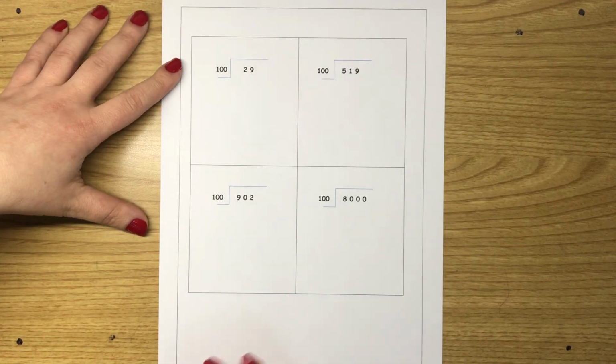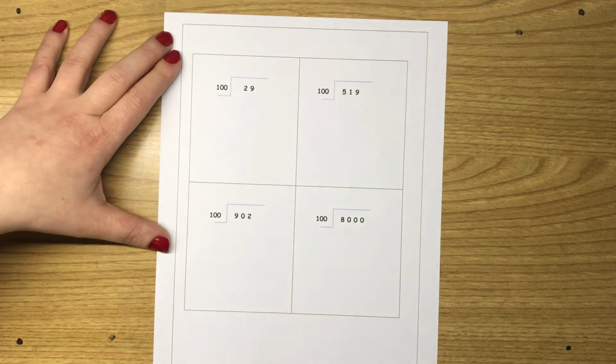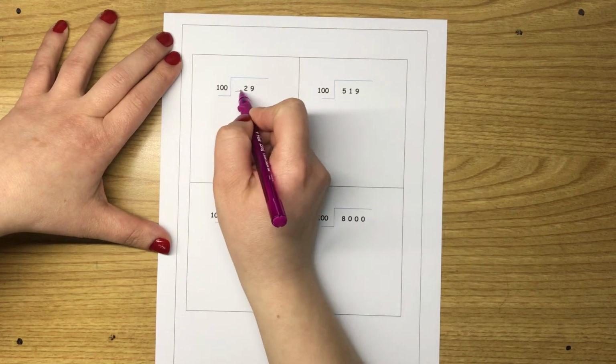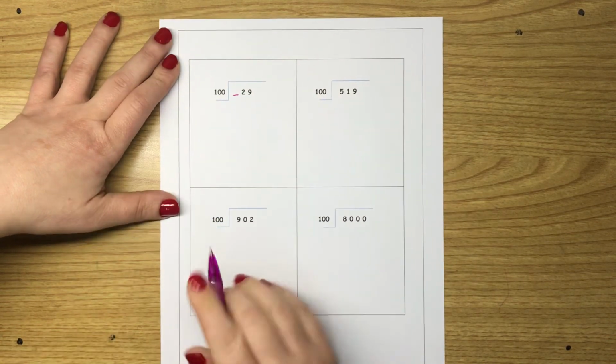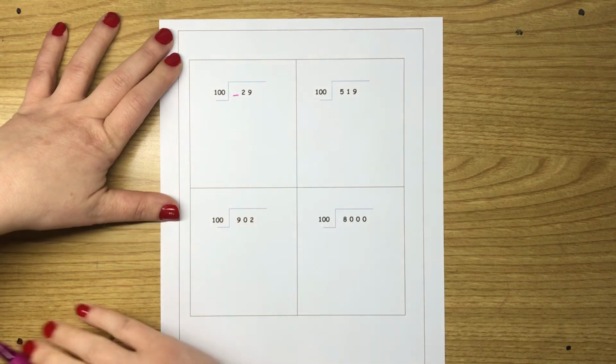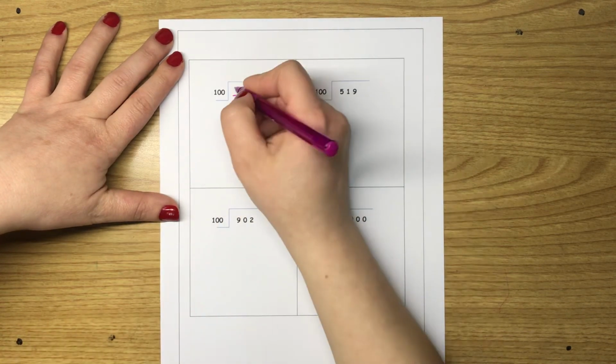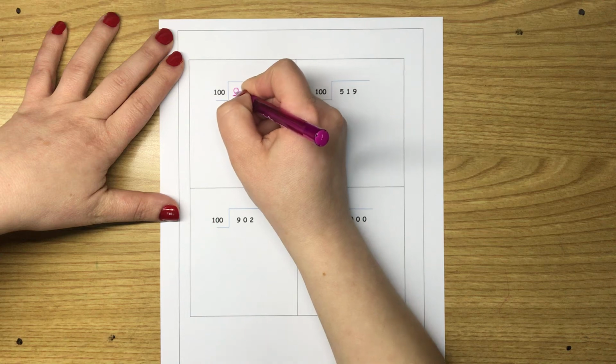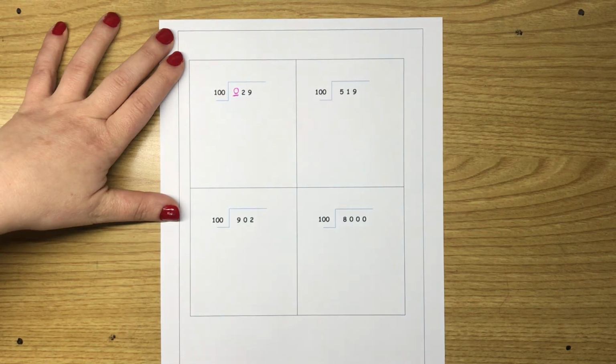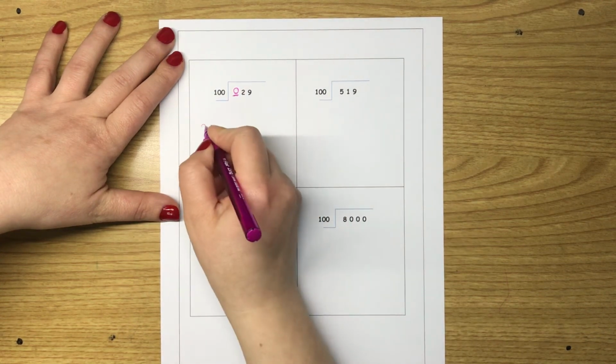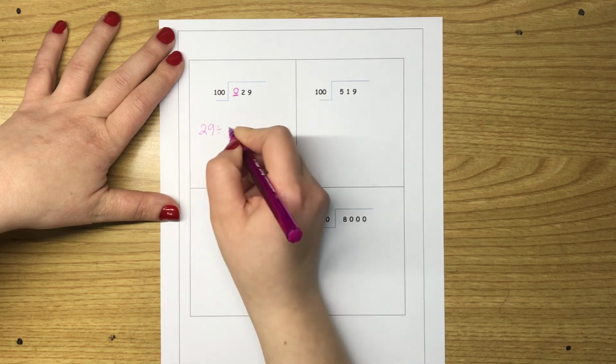Okay, so it's obvious here. Is there anything in that hundreds place when you want to divide 29? How many hundreds? Actually, it is 0. There is no hundreds here in this number. Okay, so 29 divided by 100.